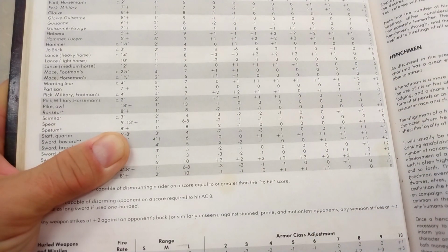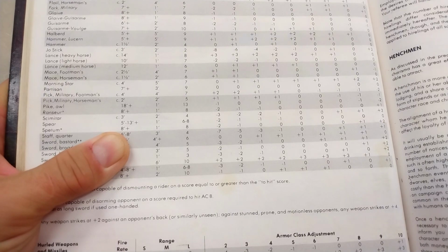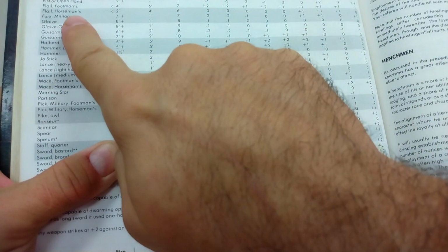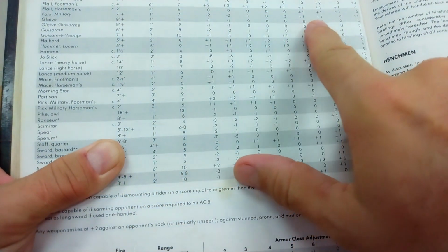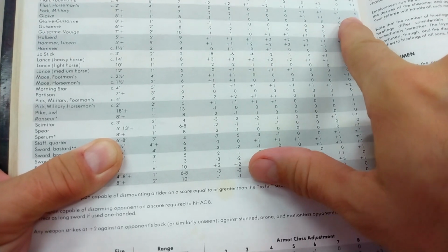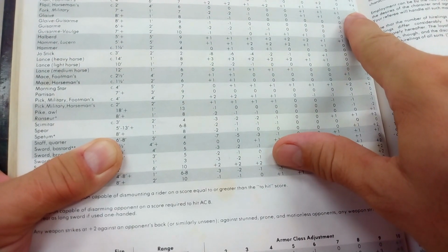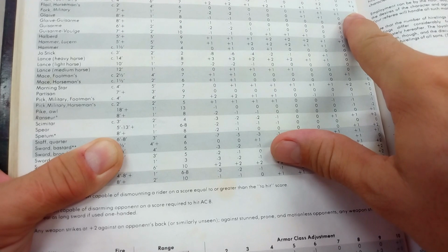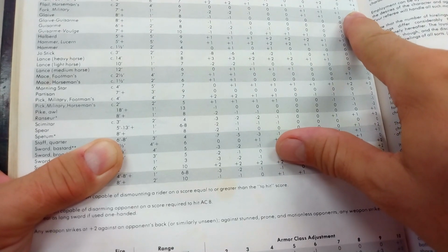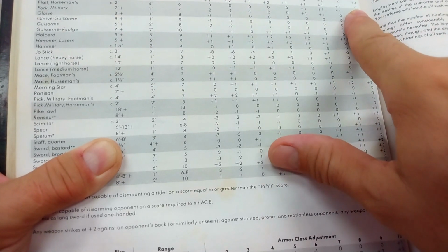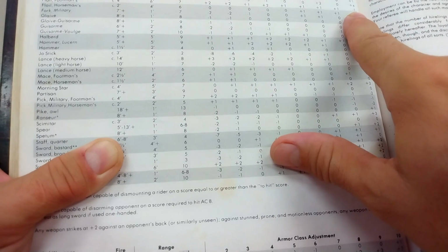Another interesting artifact is what happens down here at the very tail end of this chart. It's a little hard to capture because of the crease, but I want to show you what happens when you have a flail and you go up against a guy wearing no armor. You have an armor class adjustment of -1 in the case of the footman's flail, meaning a man with no armor whatsoever should be treated as though he has an armor class of 9.